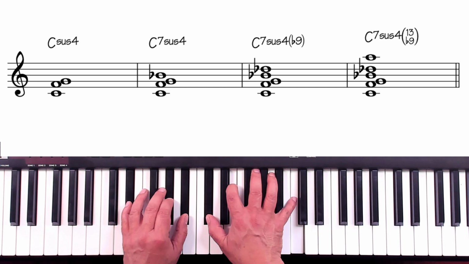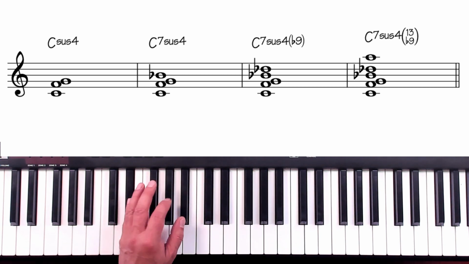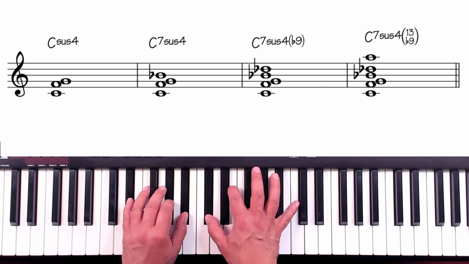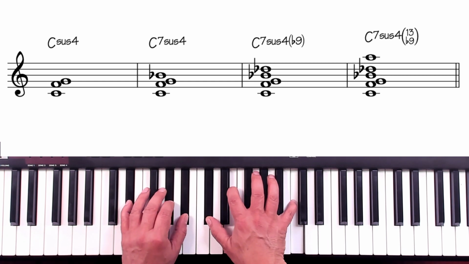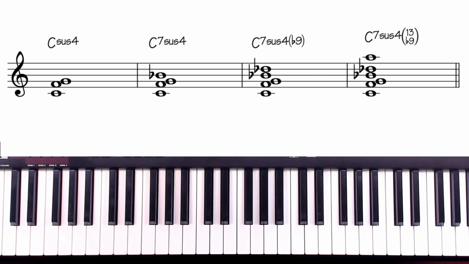And let's sing using solfege. Do, fa, sol, te, ra, la. Okay, and that's a nice workout, yeah? Nice workout on this one.